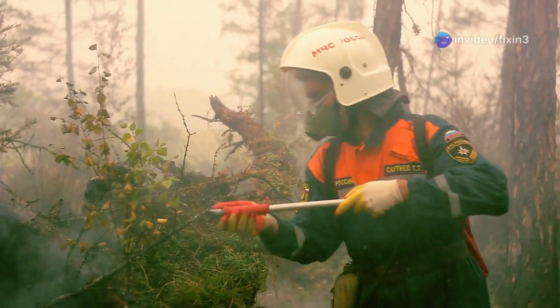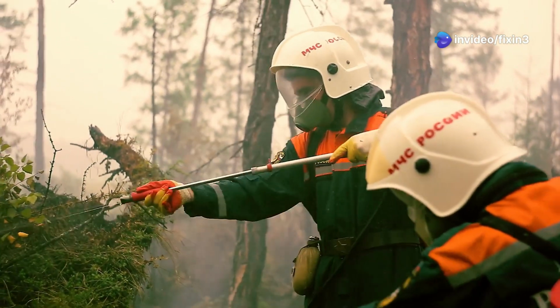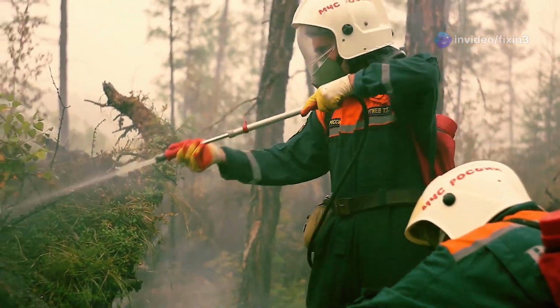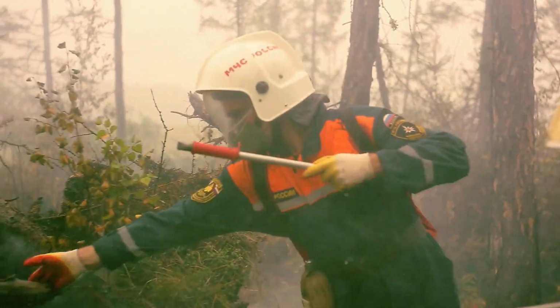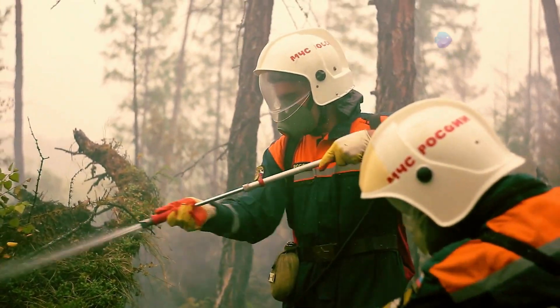Firefighters use a combination of techniques, including establishing fire breaks by clearing vegetation. These fire breaks act as barriers to slow down or stop the spread of the fire. Clearing brush and other flammable materials is essential to create these protective zones.